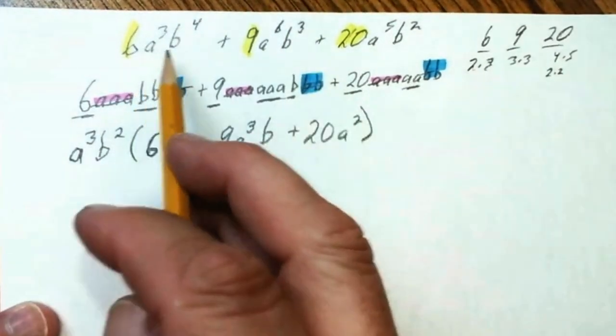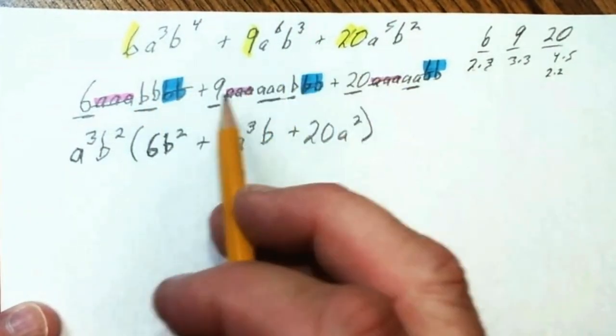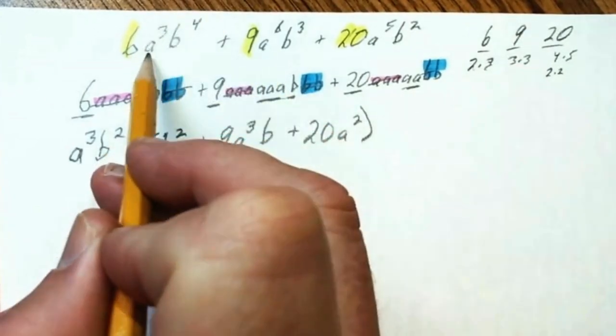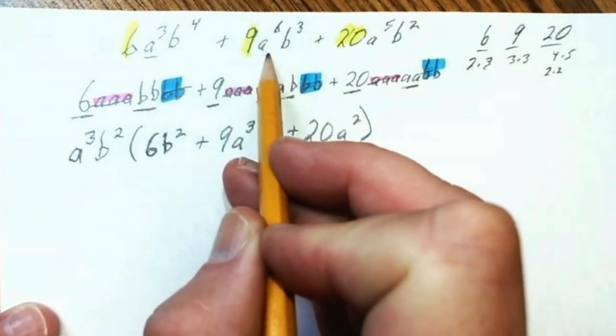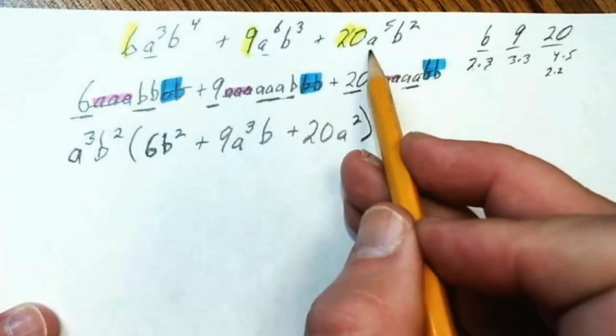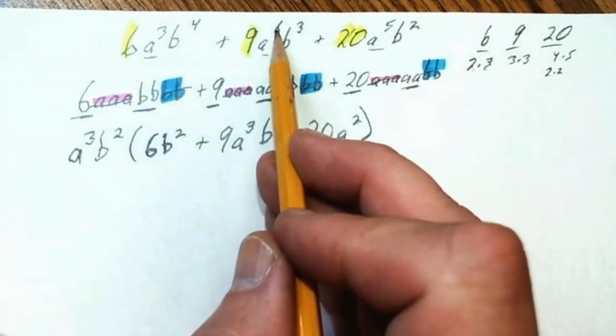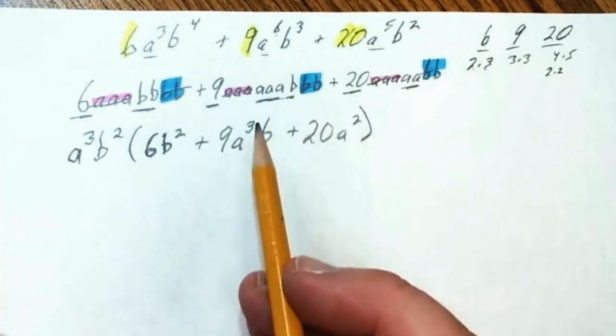Now, if you can just look at this and tell, you don't have to write it out like this, but sometimes it helps if you're getting confused. Because we see there's an A to the third, there's an A to the sixth, so that's got an A to the third in it, and A to the fifth. So when we pull out A to the third, you just subtract. We pulled out 3 of them, so that leaves 3.